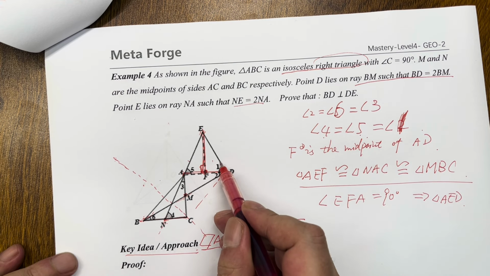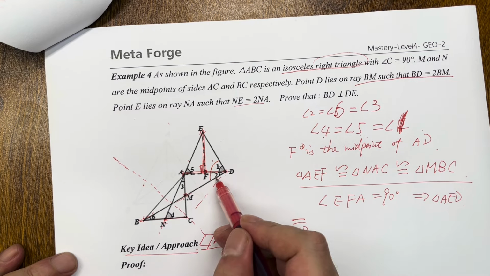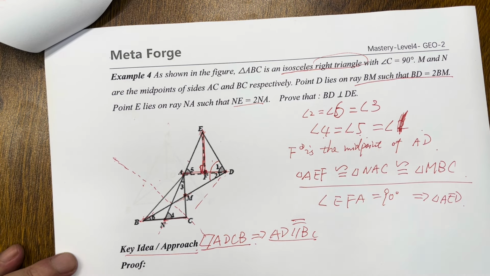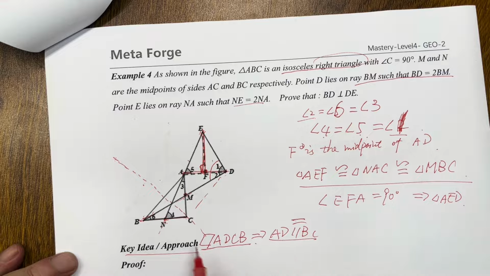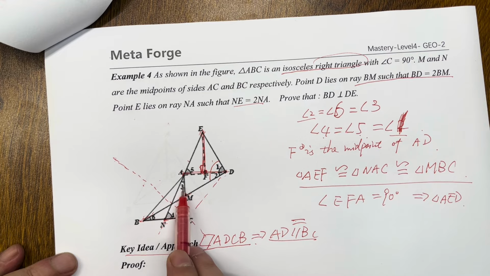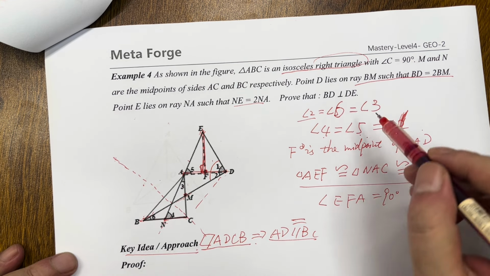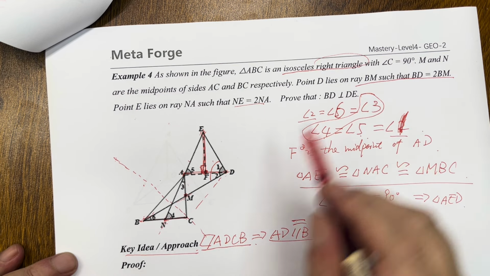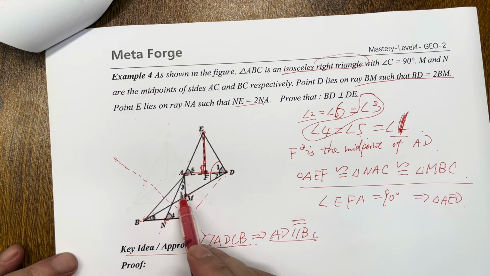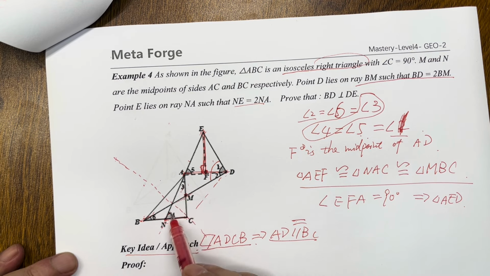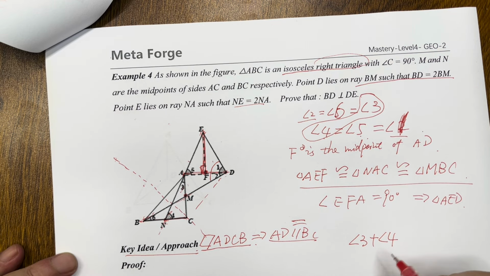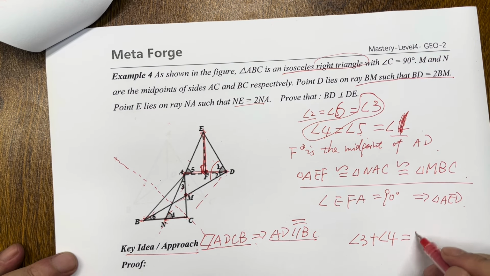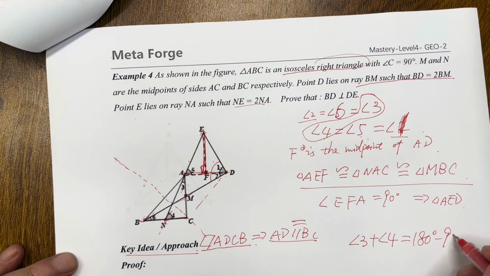Then let's prove that angle number 1 and angle number 2 add up to 90. It's very easy. 1 is here, 2 is here. Angle number 3 and angle number 4 are complementary. The sum of them is 90.